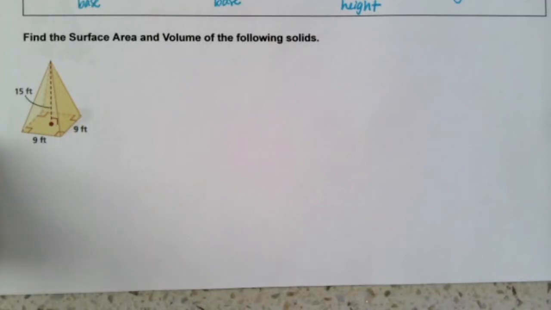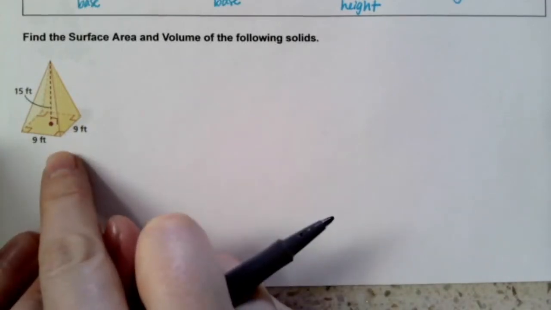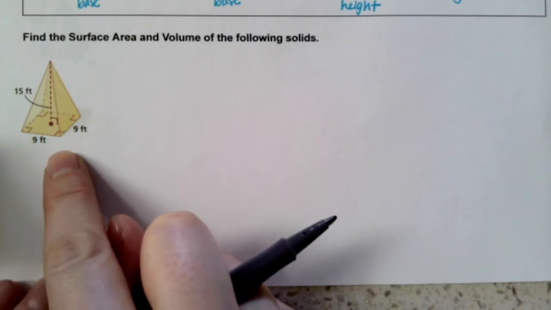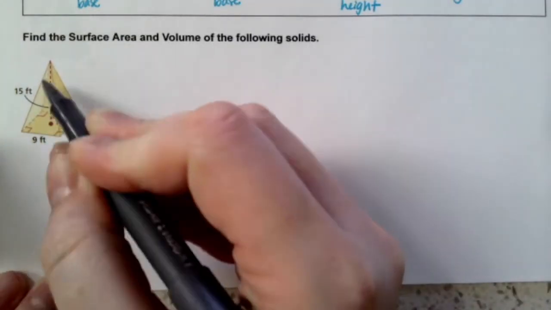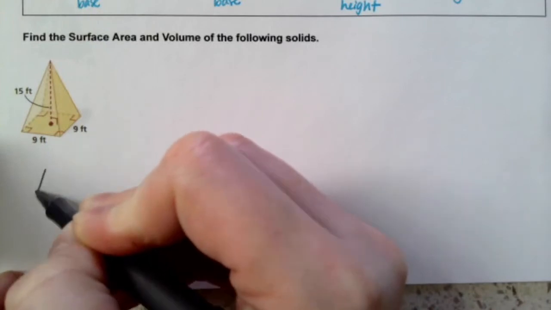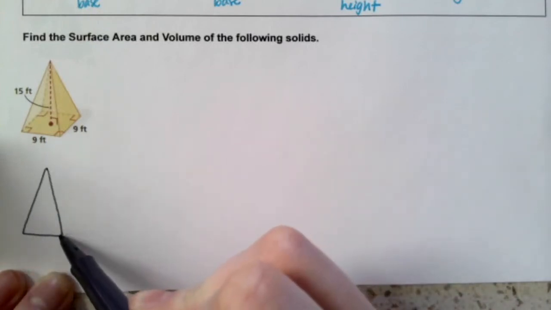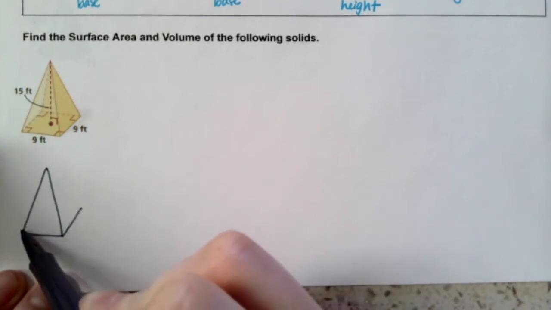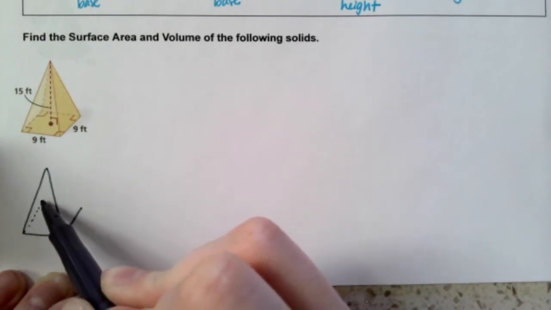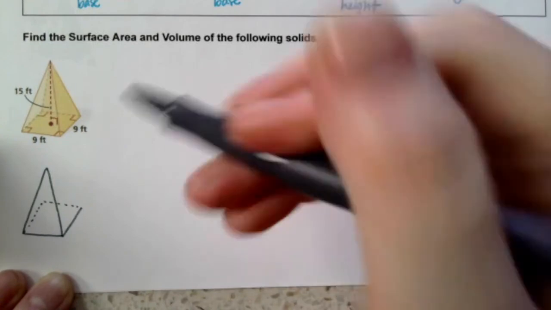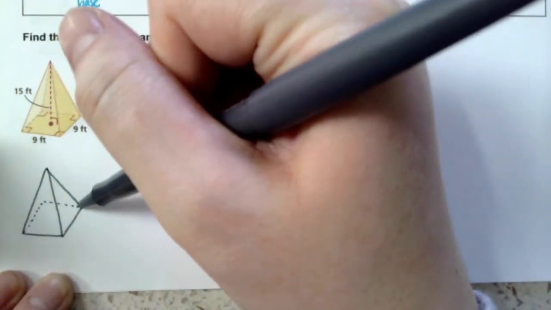In this first example, I want you to do your best to draw this pyramid. How I think is easiest is draw the front-facing triangle first. Then draw the square base. You can see this side is solid. The other two are dashed. Make that look like a square. And then connect the corners.